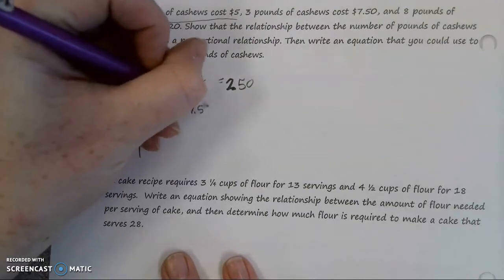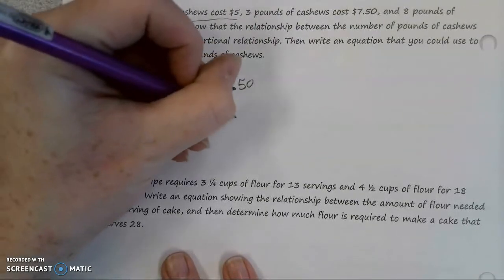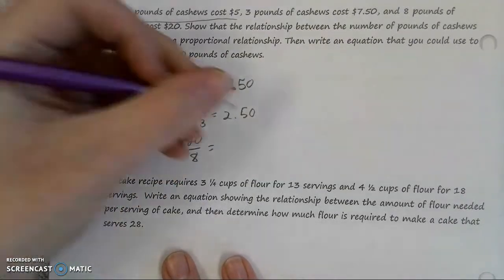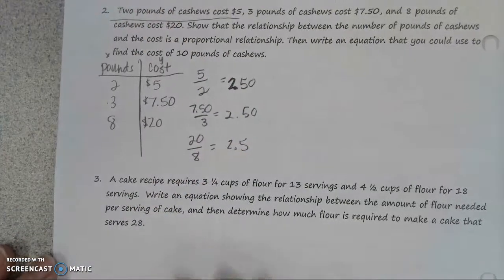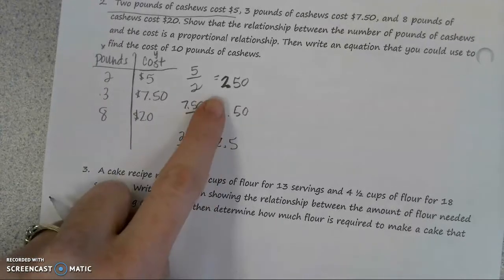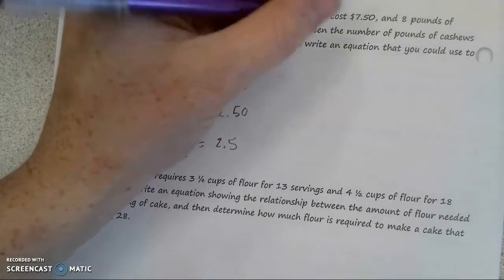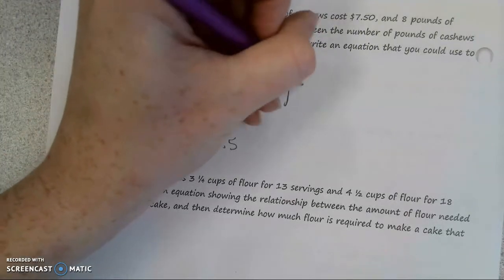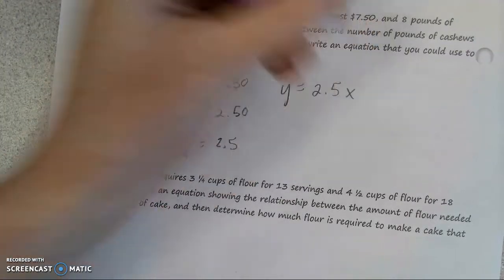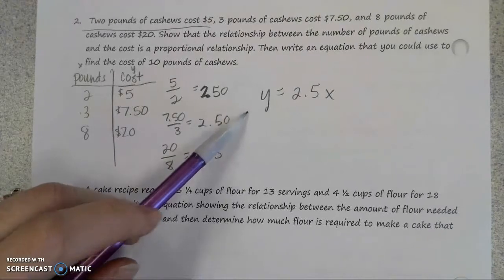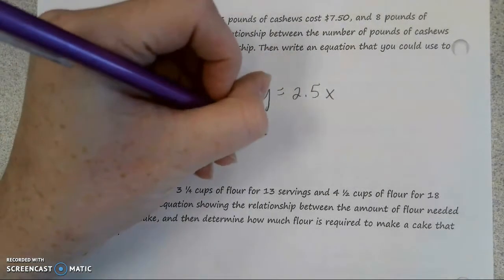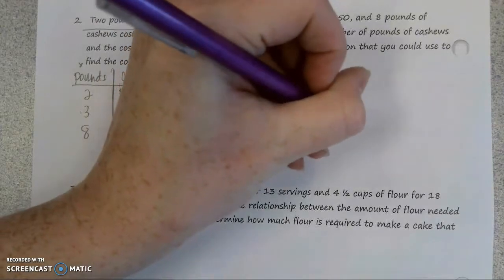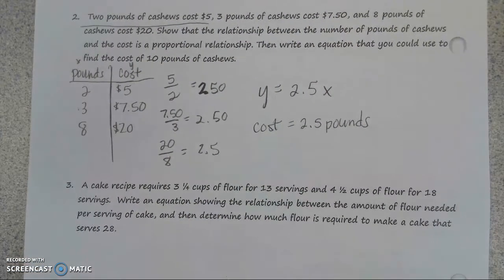I do 750 divided by 3, and I get the same thing. And then once again, 20 divided by 8, same thing. So each time we see that the constant ratio is 2.5, so it is proportional, and our equation would be y equals 2.5x, or if we put it in terms of the units in the problem, it's cost equals 2.5 times the pounds. It's always good to relate back to the units in your problem.